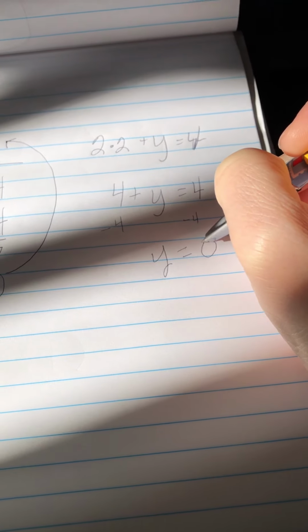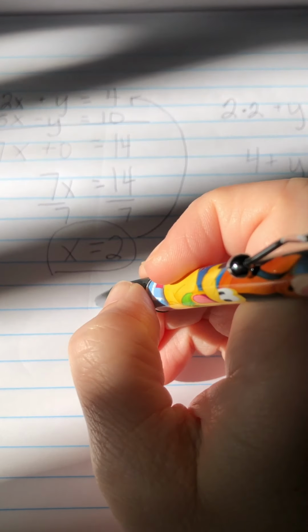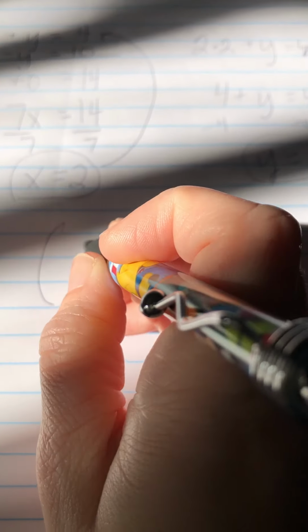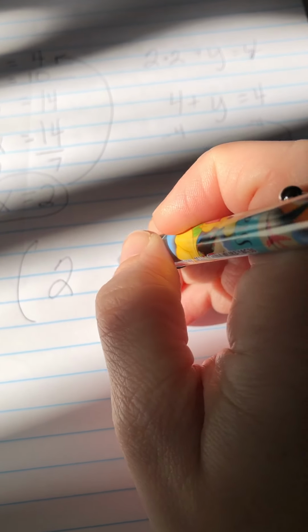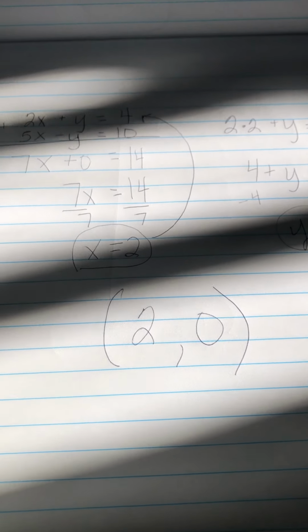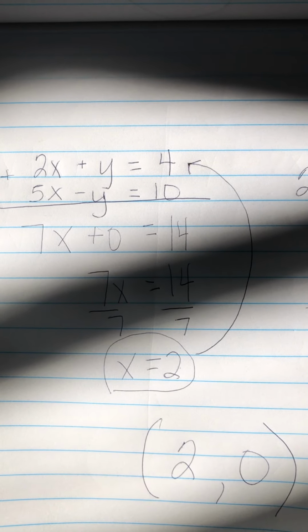obviously you're going to get your y is equal to 0. So if my y is 0, when I write the ordered pair, I write what my x is. My x was 2, and my y was 0. So this would be the ordered pair. That would be the solution to this linear system.